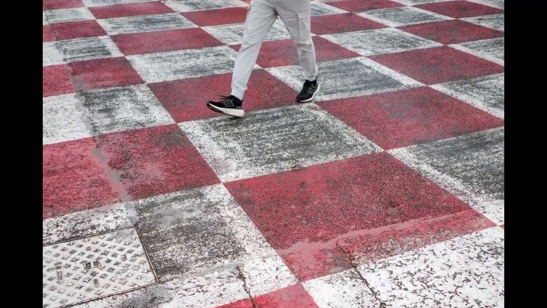And I also look for patterns on the floor or somewhere, and then I wait for a specific situation where someone walks into my photography.